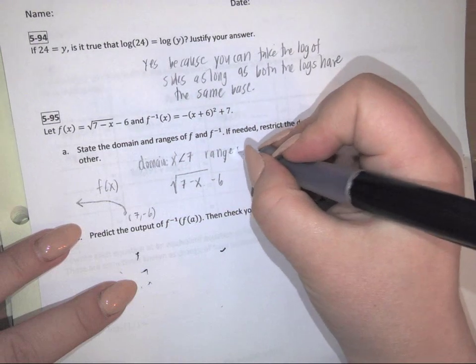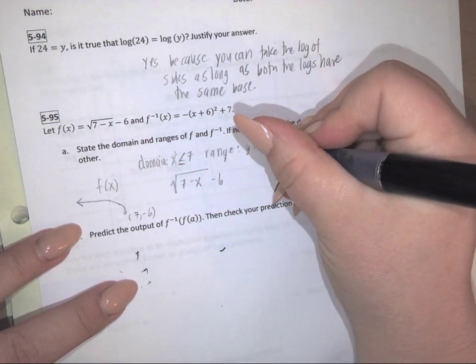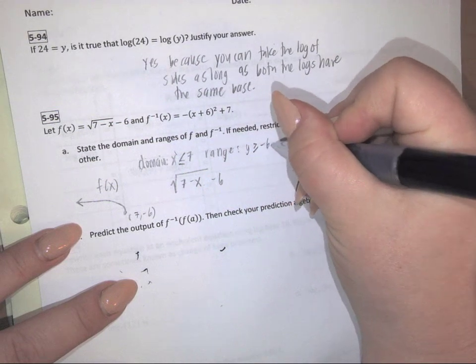So the range is y is greater than or equal to negative 6.